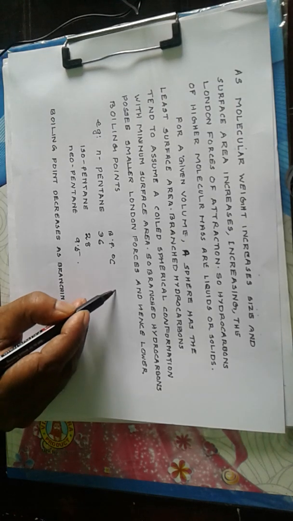Now, in the case of hydrocarbons, the only force operating is London dispersion forces, and they depend on the surface area. Now, when we come to branched hydrocarbons, in which there are alkyl group branches in the molecule, such molecules will try to assume a coiled conformation.